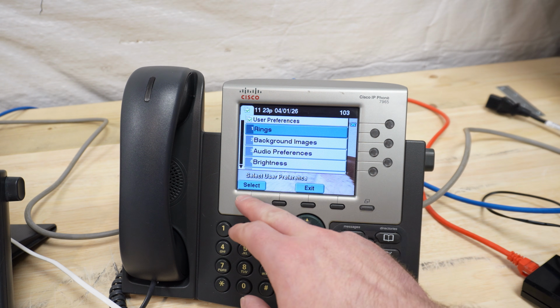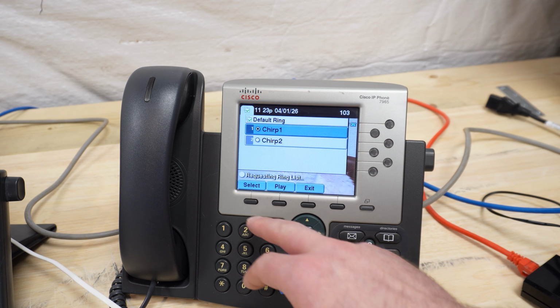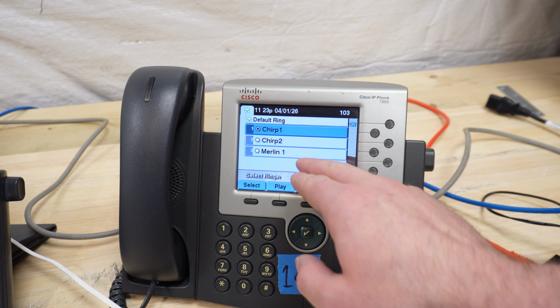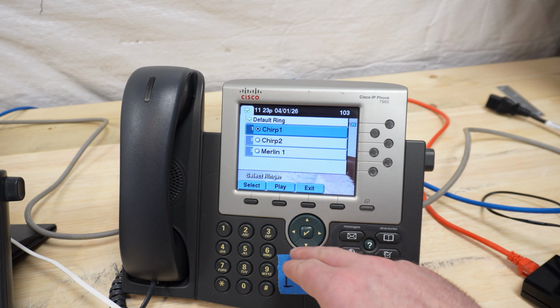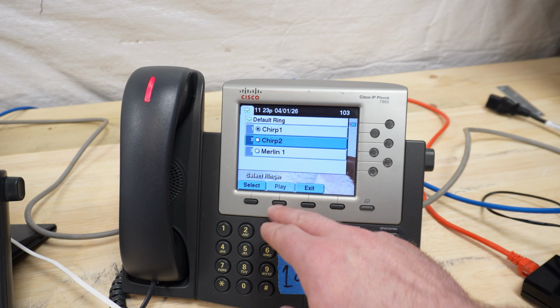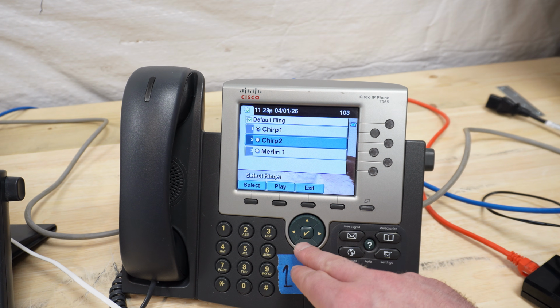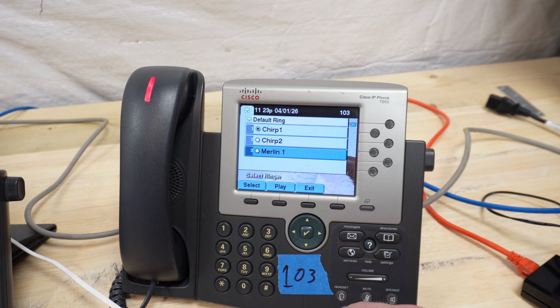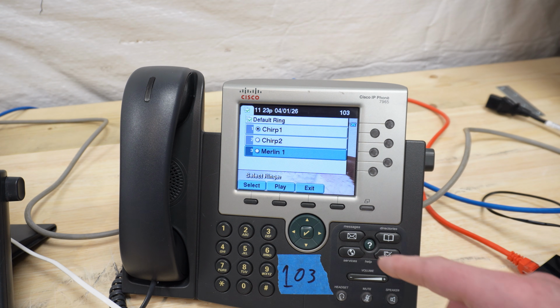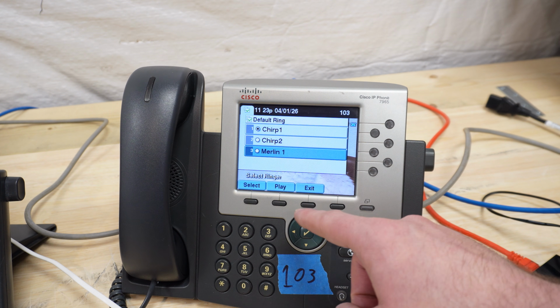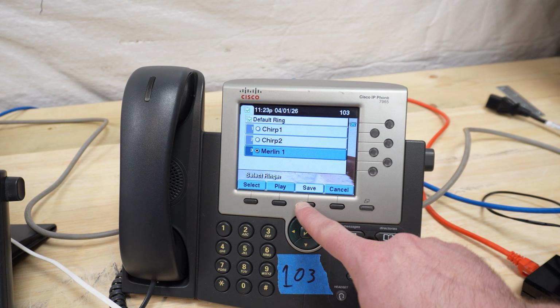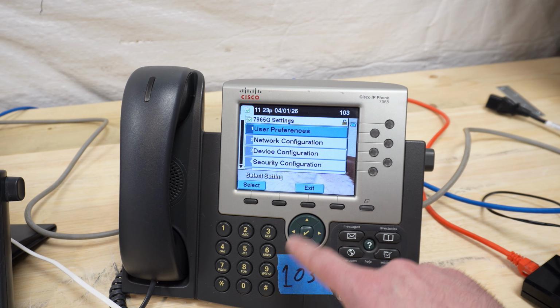Back over here, rings, select this, and it pulled the XML. This came with 2. Here's the current one. And then here's a bonus one. And then Merlin. That sounds pretty good. I think it's going to be too fast, though. We'll see. Let's select that one. Save. Get out of here.